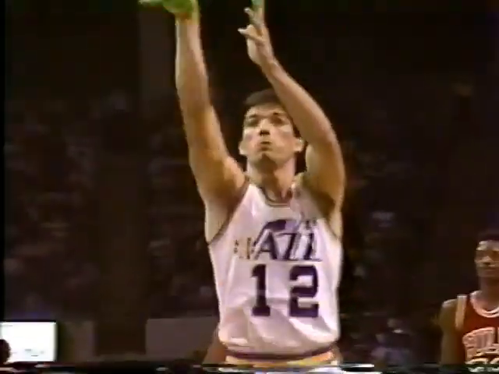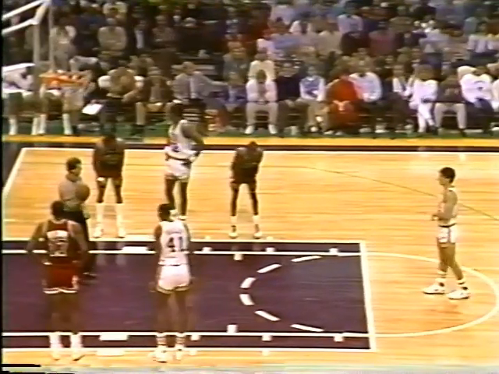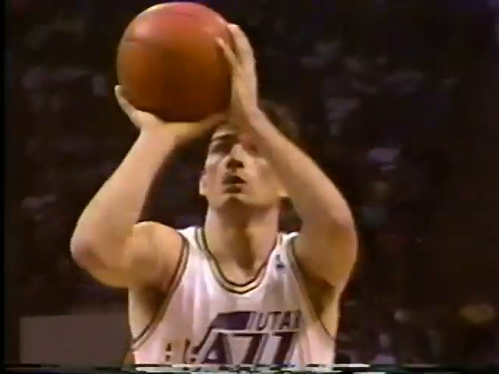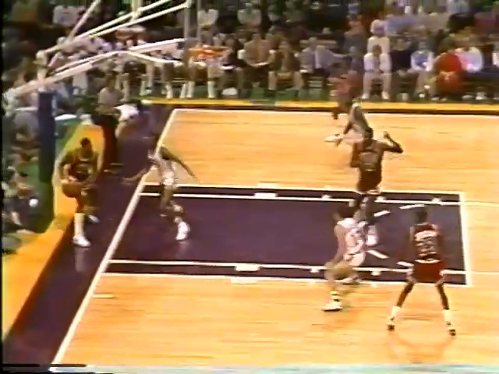Steve Coulter back replacing Paxson for the Bulls, and Stockton knocks the free throw in. Stockton with 5 points in the game. 68-62 Utah. Second shot also in. Utah has equaled its largest lead at 7.